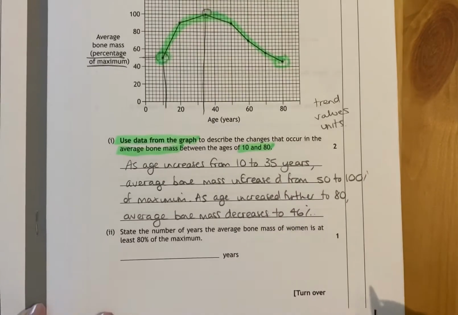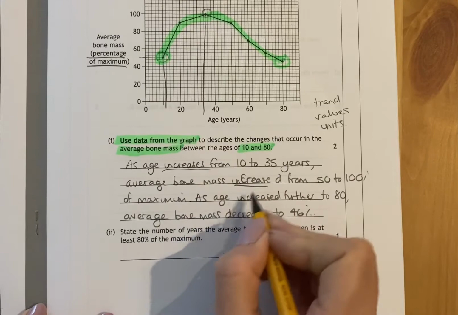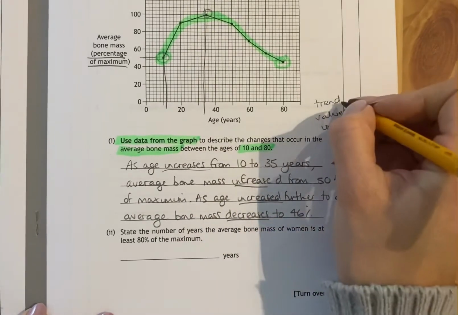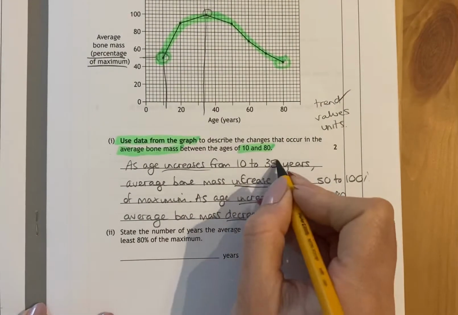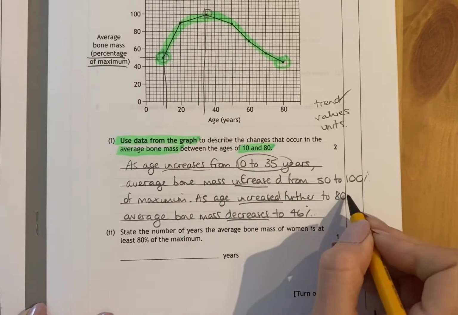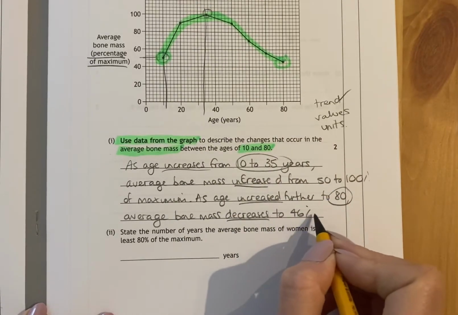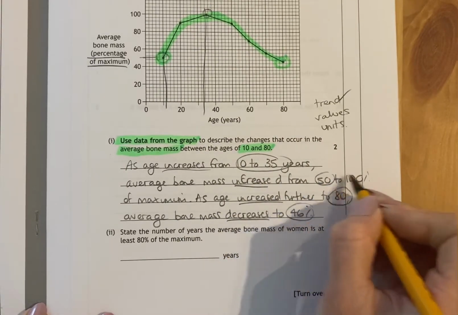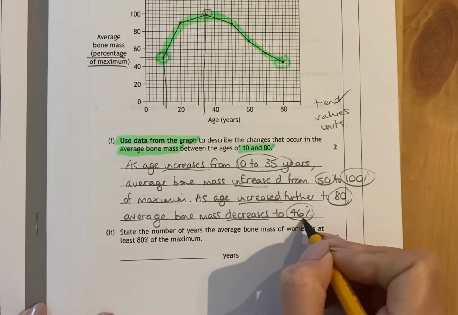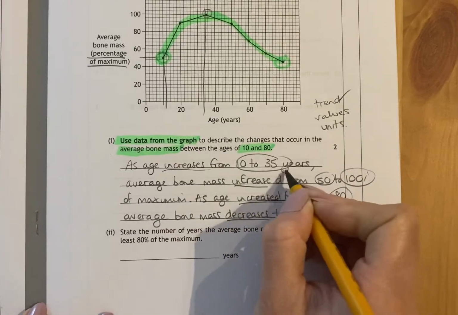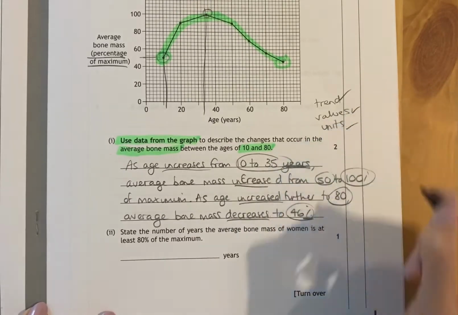Okay, so we've got our trend, we've got increases, and then decreases. So we've got our trend for a mark, and we have our values here, 10 to 35, and then to 80. And then our other values, 46, and then 50 to 100%. Units are percentage of maximum, and then units are years. So we have all the points ticked off.